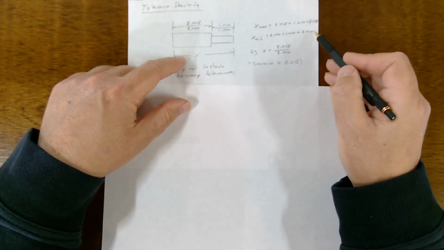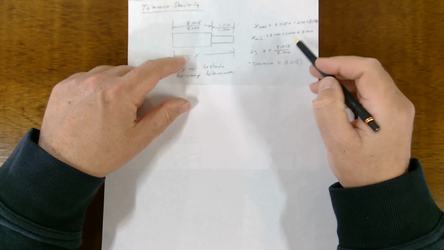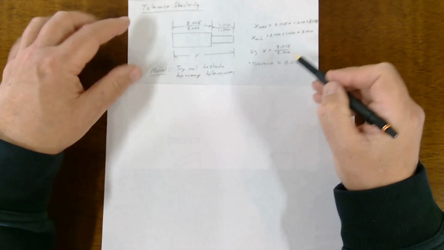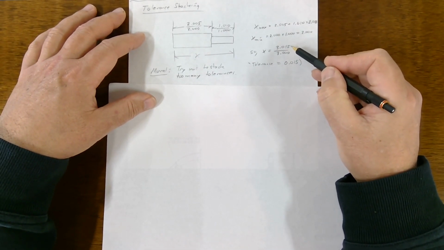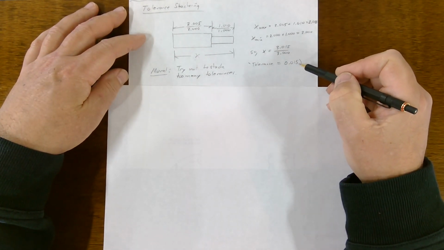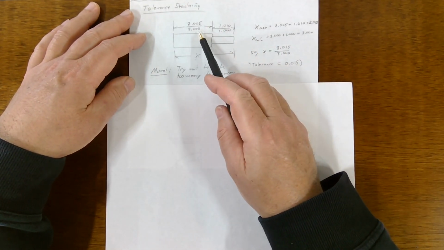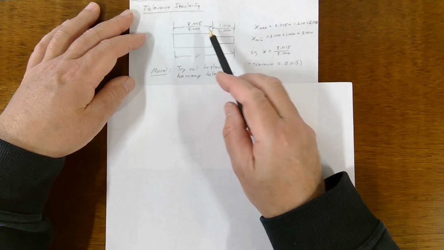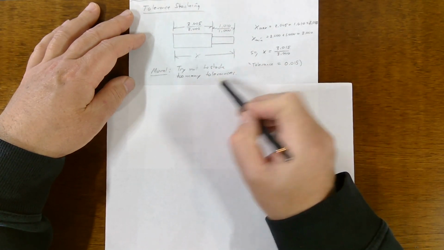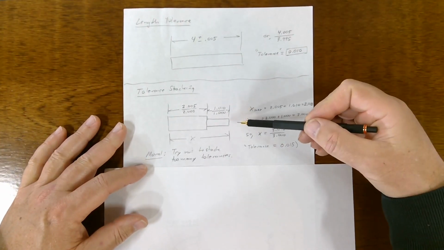So X is these two numbers here. You can write it as a fraction if you want. X is 3.015 over 3.000 with a tolerance of 15. The difference between the max value and the min value is the tolerance, and that's 15. If you were specifying a part like this, it's hard to make. It's hard to maintain all three of these tolerances. So try not to stack too many tolerances when you're designing things. All right, so that's just basic length and tolerance stacking.